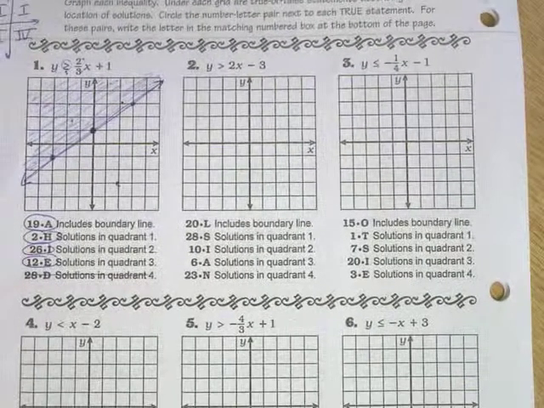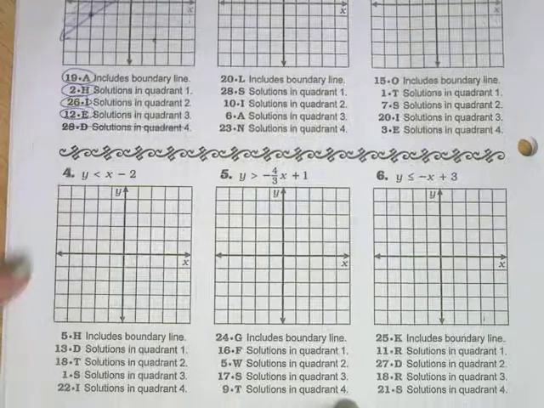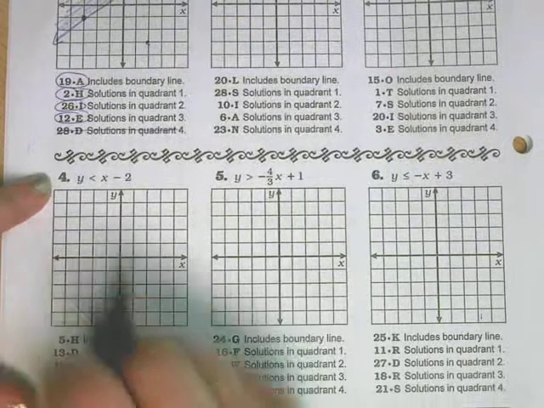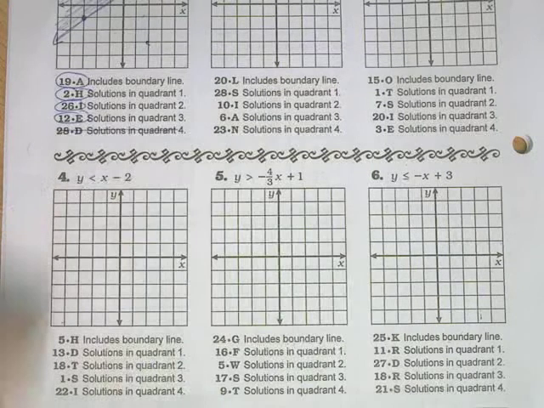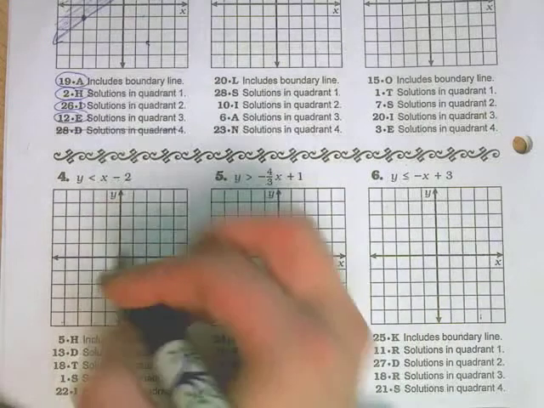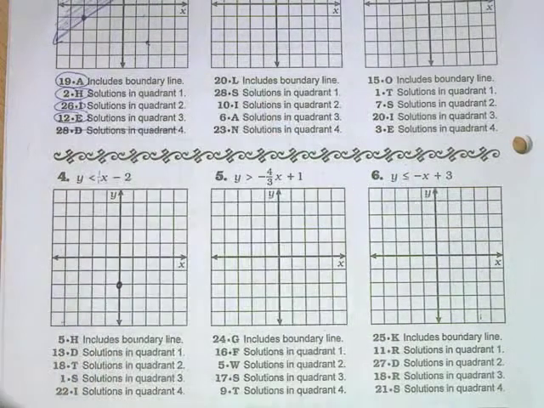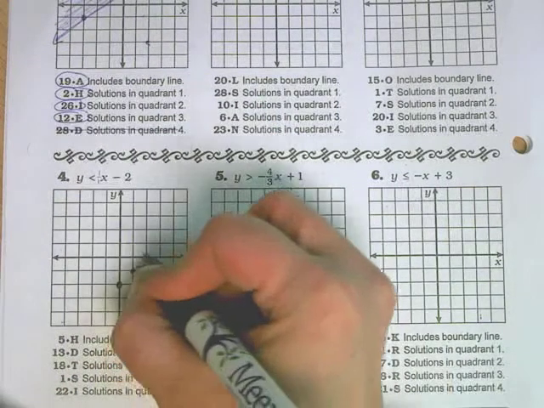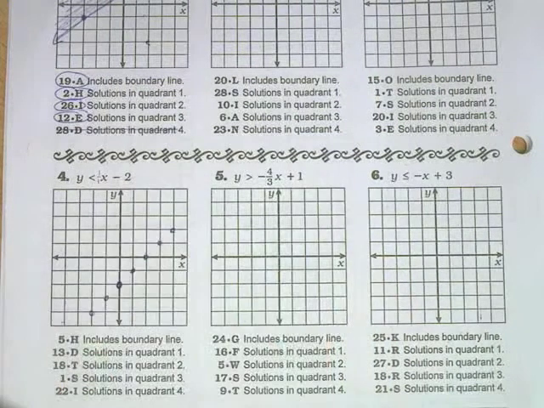All right, I'm going to do one more with you. I'm actually going to do number 4 right now with you. Let's look at number 4. This one says y is less than x minus 2. So let's pretend it's y equals x minus 2. Let's just graph this. For x minus 2, the y-intercept is negative 2, and my slope is just 1, 1 over 1. So I'm going to go up 1 right 1, and then I could go down and left 1. There's my slope of 1.